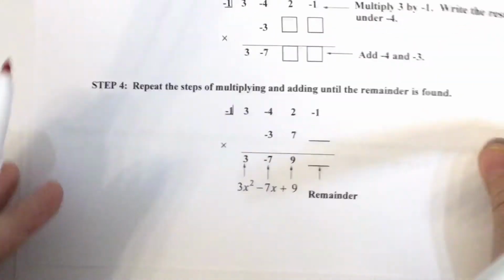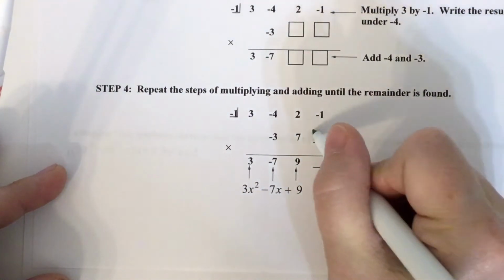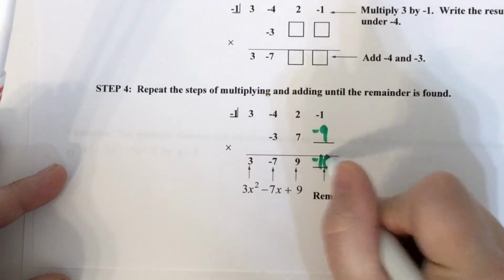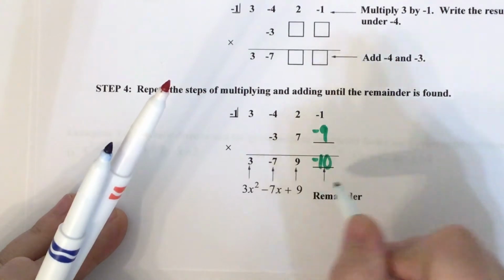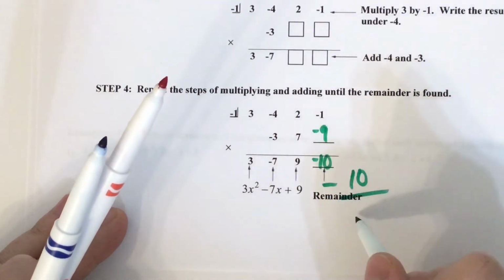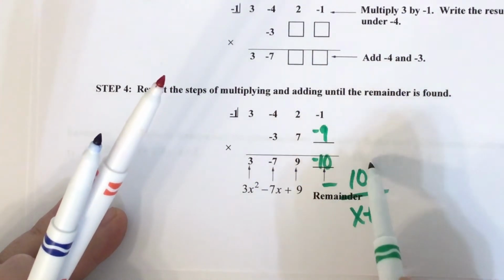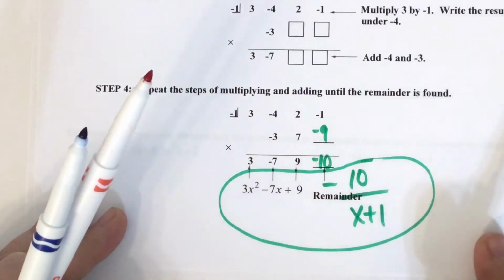And so down here, you kind of see it all worked out for you, except the last little piece. So this remainder just needs to be written over whatever it was you were dividing by, which was x plus 1. And that would be the answer to this problem.